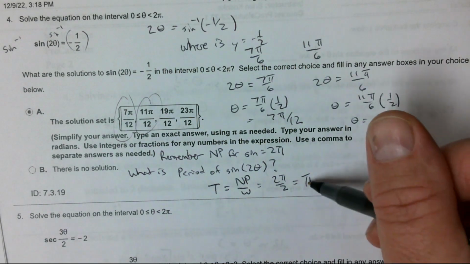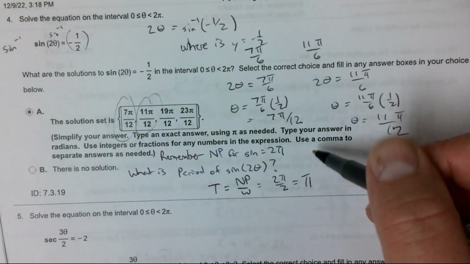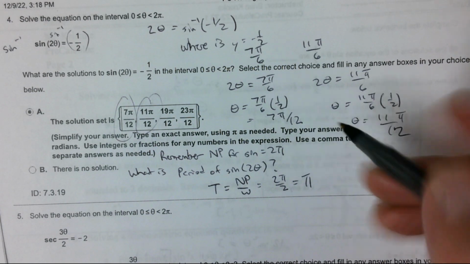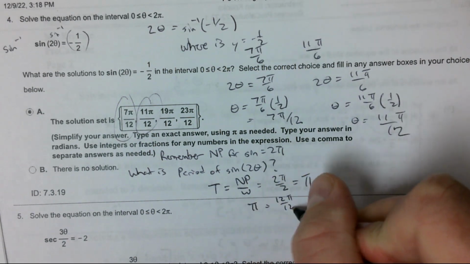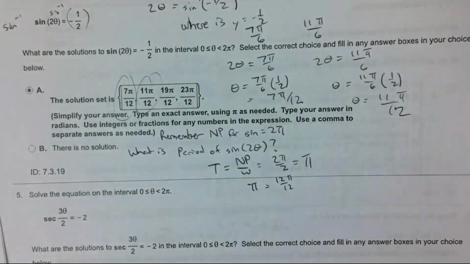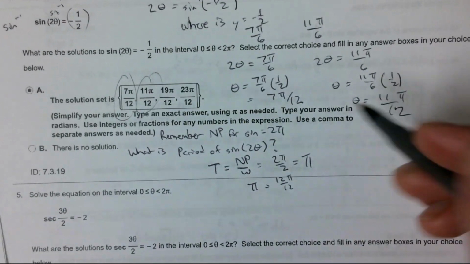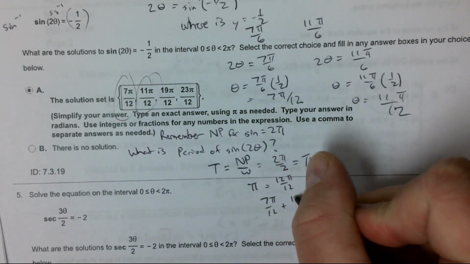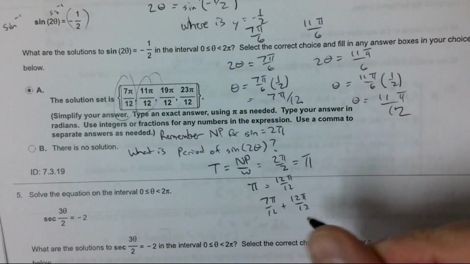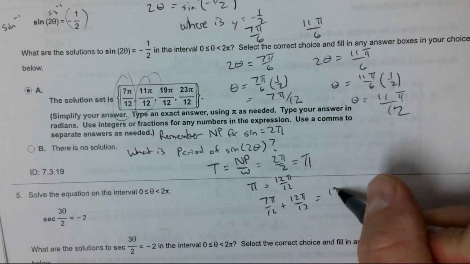Well, what is pi with a denominator of 12? Pi is the same thing as 12 pi 12ths, right? And so what if we said 7 pi 12ths plus 12 pi 12ths? That gives you 19 pi 12ths.